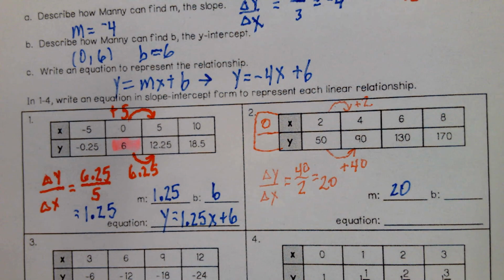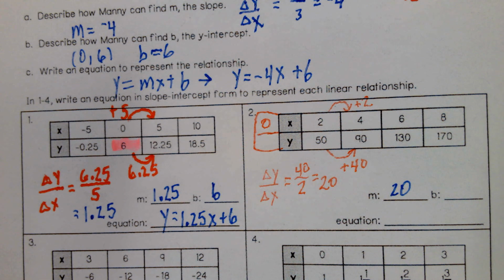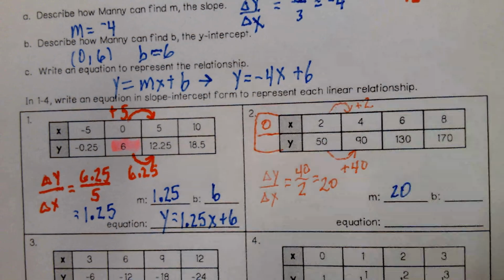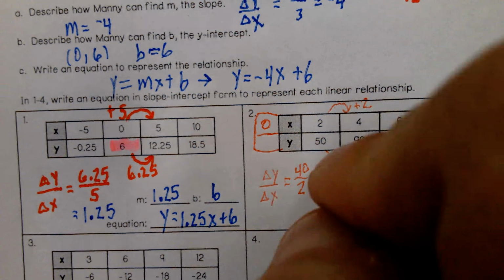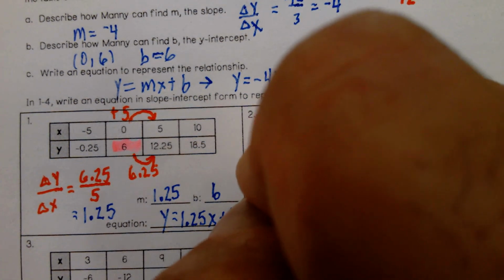I'd like to know this value. It's 10. How'd you get that? Because if we go backwards, it'll go the other way. It'll go negative values instead of positive, and each time it'll be minus 40. So you minus 2 from x, minus 40 from 50, and you get 10.